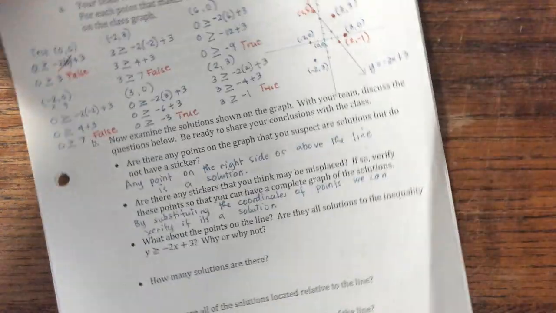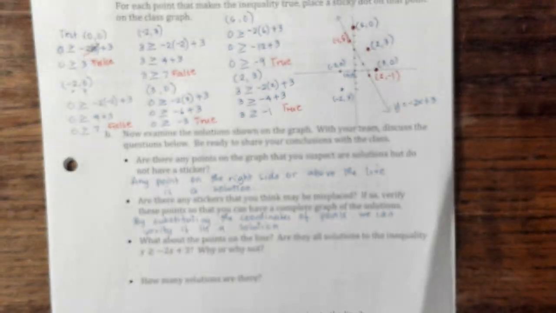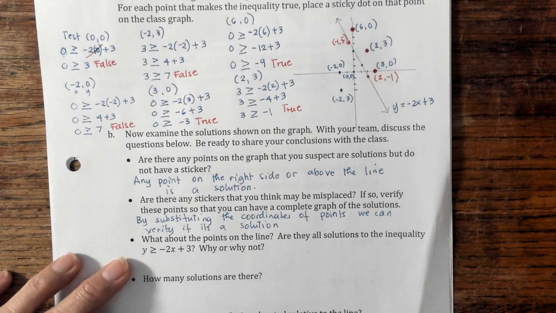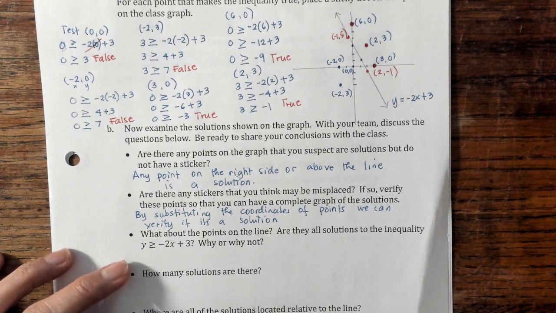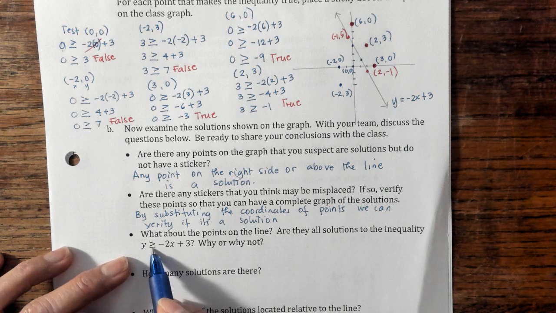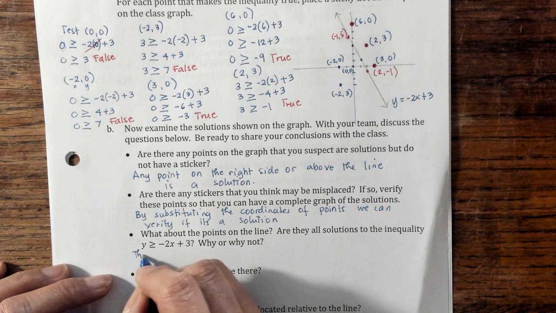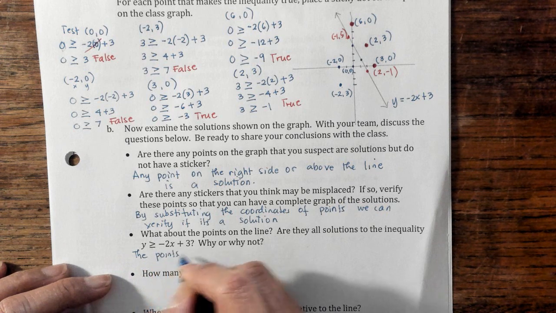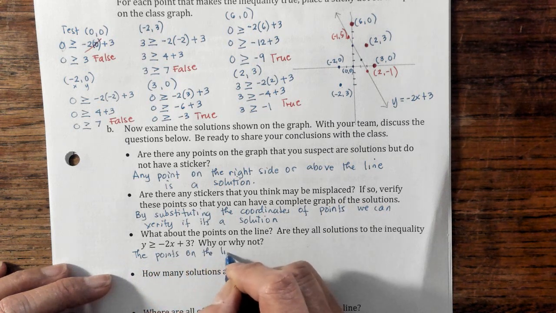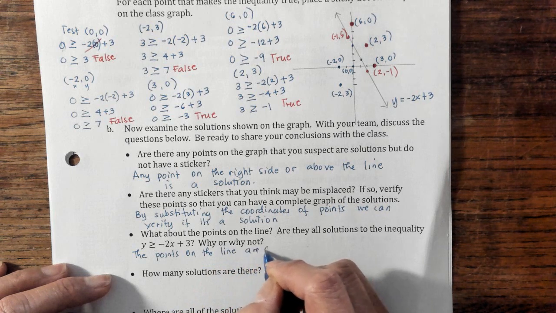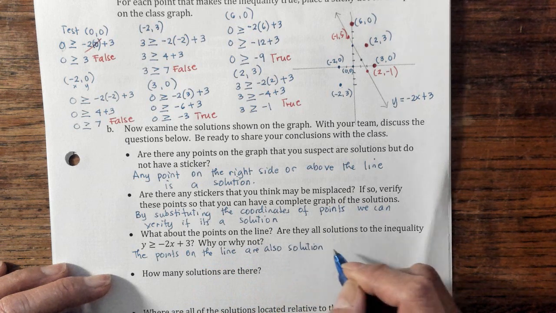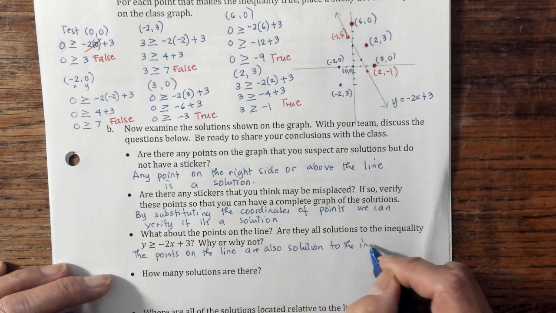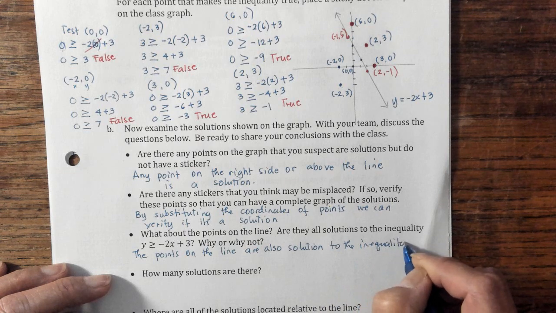So therefore, we can answer this part: the points on the line are also a solution to the inequality, because there's an equal sign here. Okay.